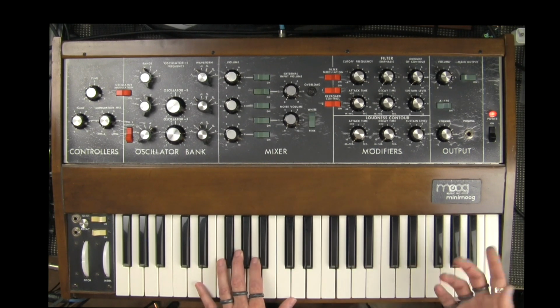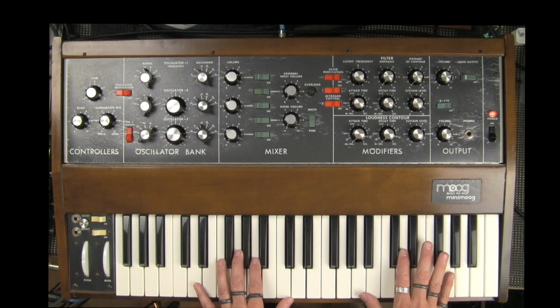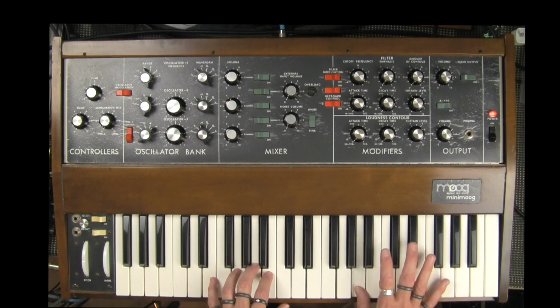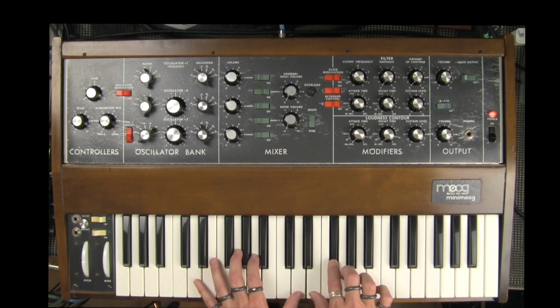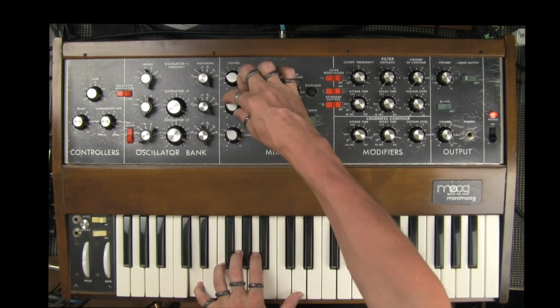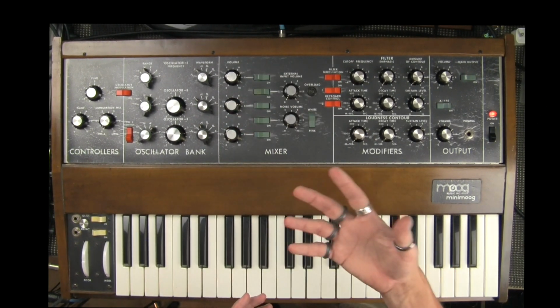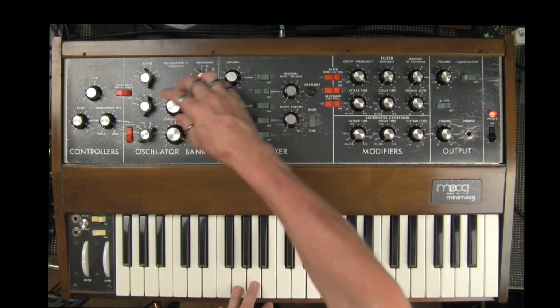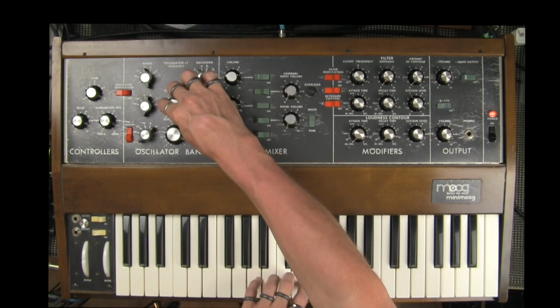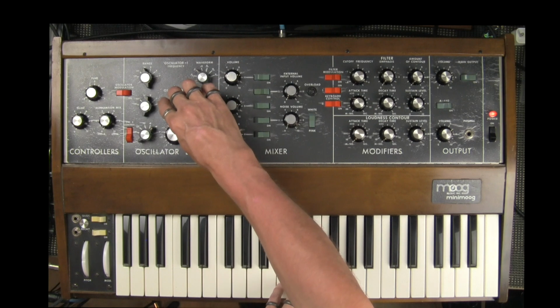If you just heard this out of the blue and hadn't seen me do it, you wouldn't be like, oh, those are 2 oscillators and octaves. You would just have this big full sound. And once again, there's always the opportunity for tuning.